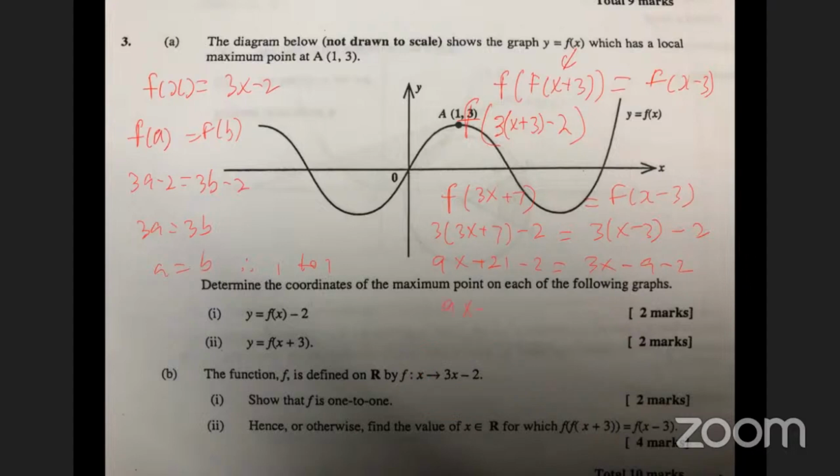So this is 9x plus 21 minus 2 is equal to 3x minus 9 minus 2. So it's 9x minus 3x is equal to minus 11. 21 minus 2 is 19, so that's minus 9. 6x is equal to minus 30. X is minus 5. So it's kind of just building on what you would have done in Form 5.